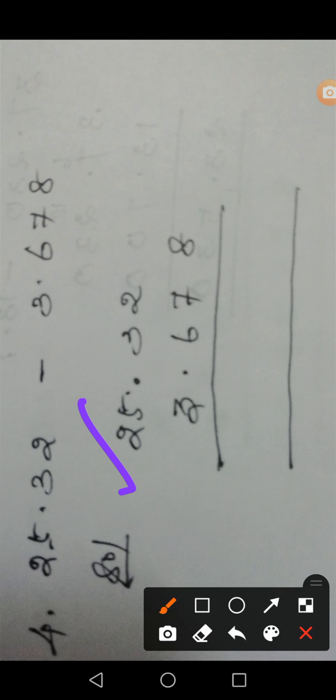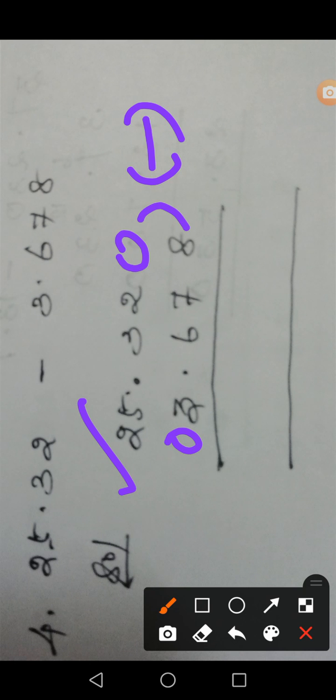Then put the 0 to complete the decimal places. For convenience, we write the second number right after it, and in the missing place we put 0. Then subtract: 0 minus 8 is impossible. So you borrow, this becomes 1, this becomes 10. Already we know the borrowing method. So 10 minus 8 we get 2.